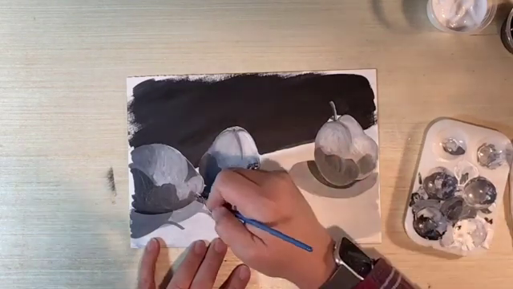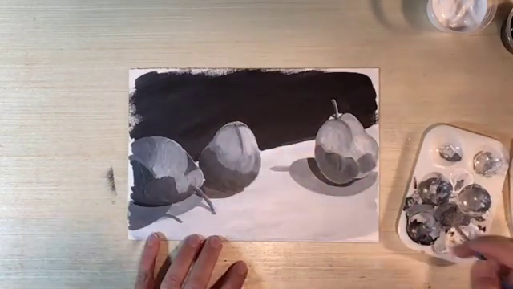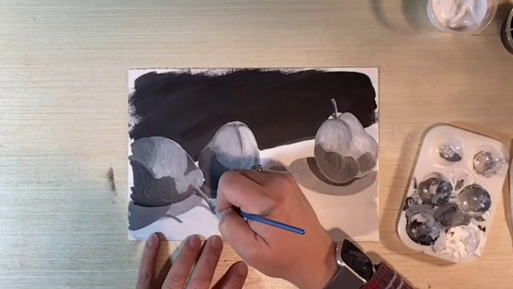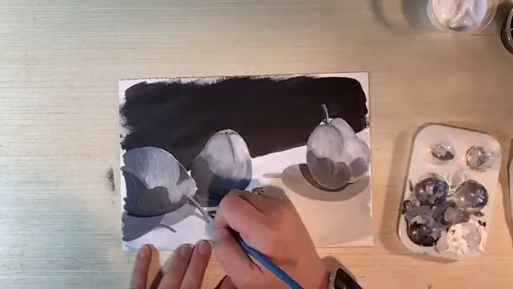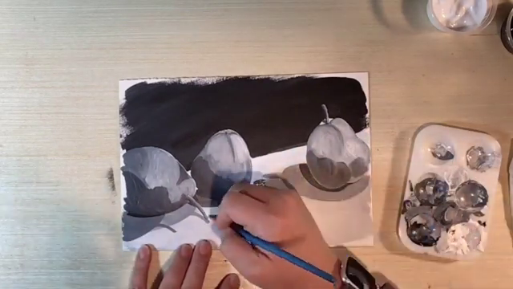The little details are what will help you the most. So don't forget the littlest highlights and the littlest shadows. These are just as important as anything else.